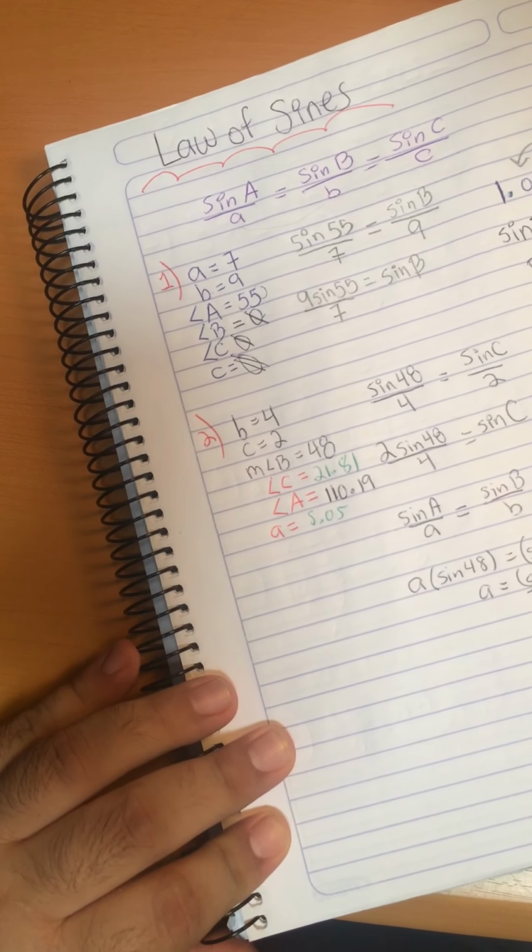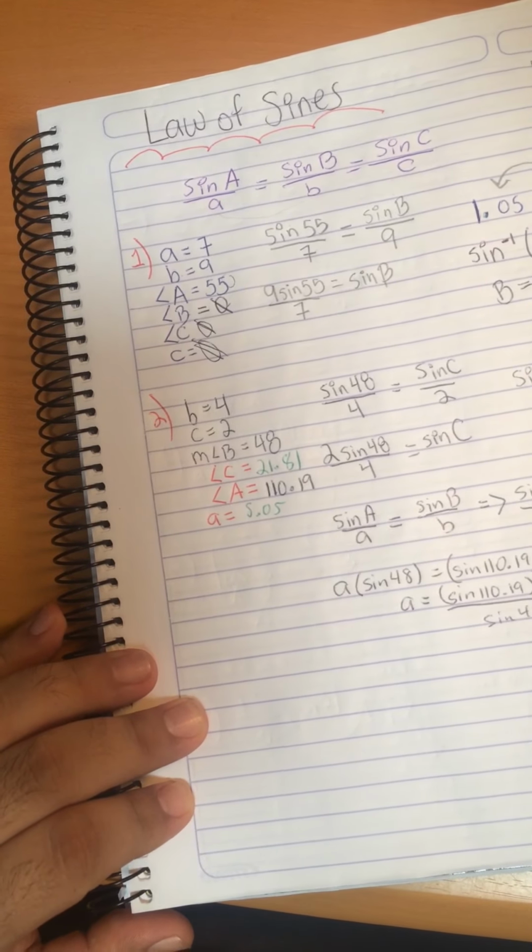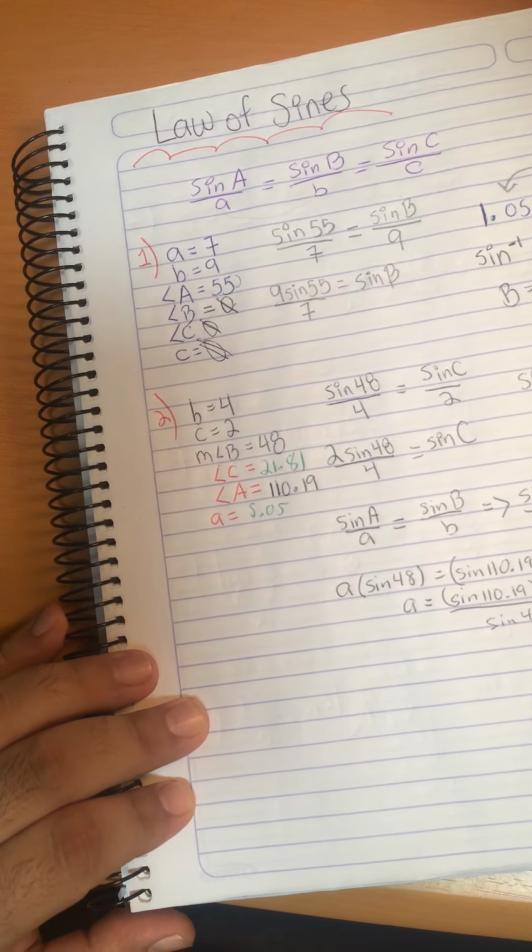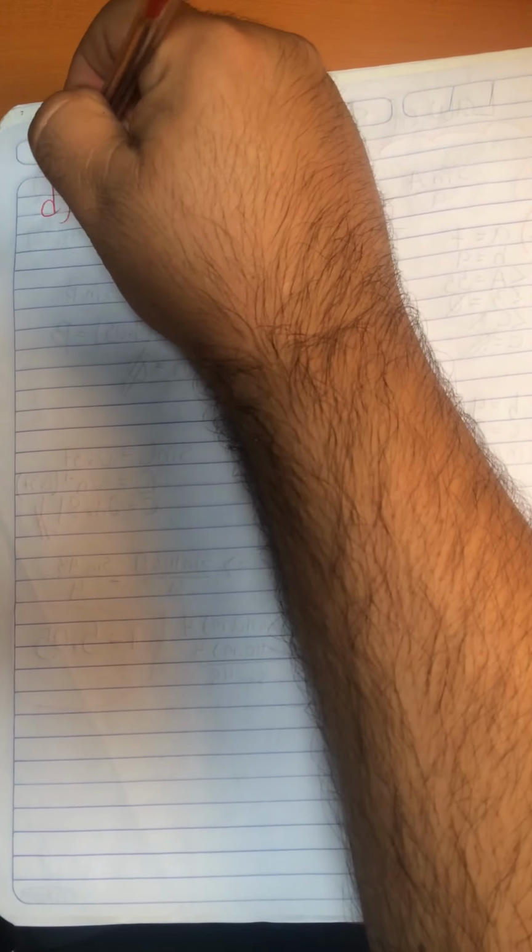Let's do another one. This one looks interesting. Letter D from page 143.